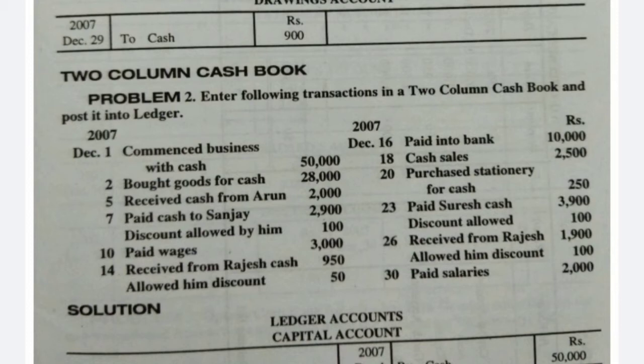And next comes paid salaries. Since salaries is an expenditure, debit all expenses, salaries account debit to cash account. If you prepare the ledger account of salaries, to cash account will come on the debit side of salaries with rupees 2000, and cash is on the credit side in the cash book, by salaries, rupees 2000.